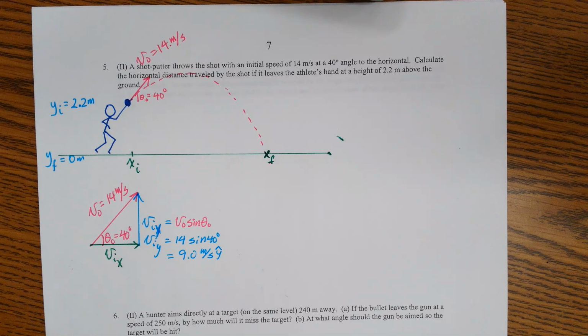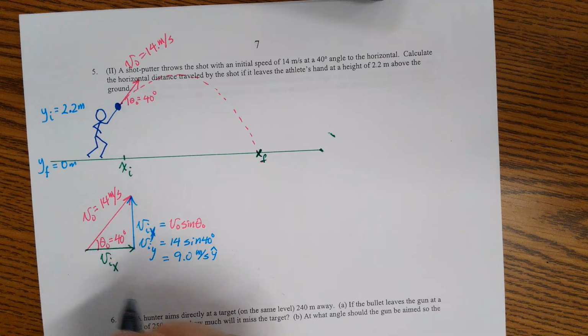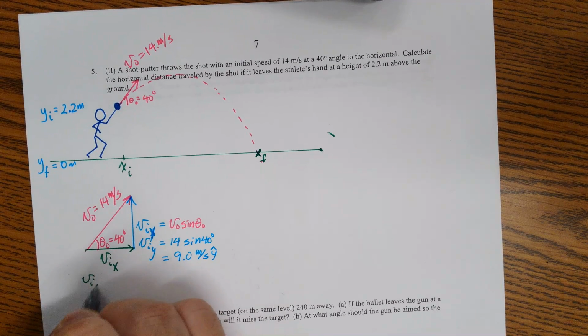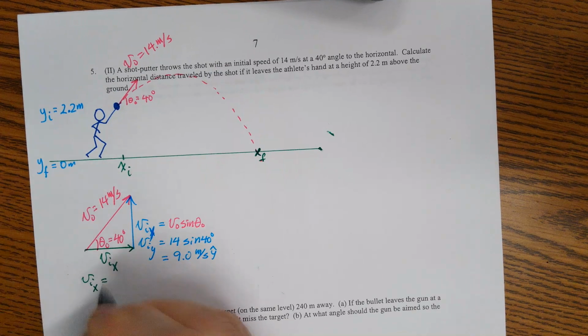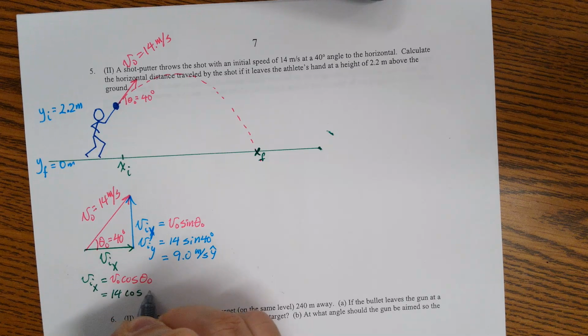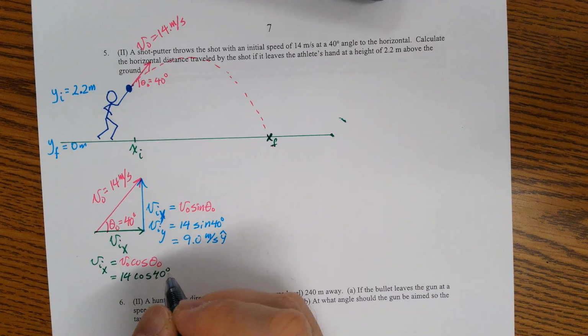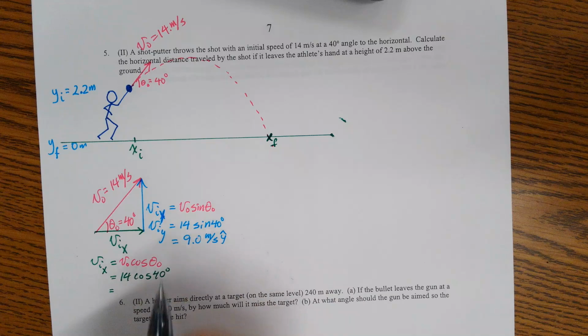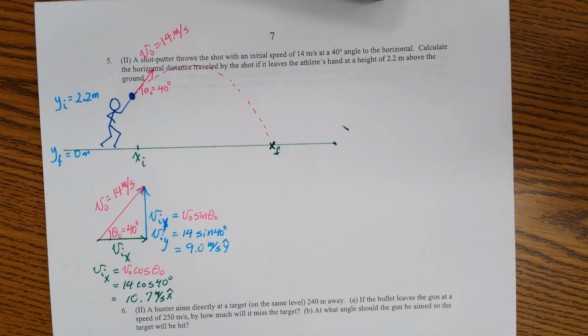And for V_ix, V_ix is really nothing more than v naught cosine theta naught, right? So if you work that out, your V_ix is equal to 14 times cosine of 40 degrees, and that should come out to something like 10.7 meters per second, x-hat.